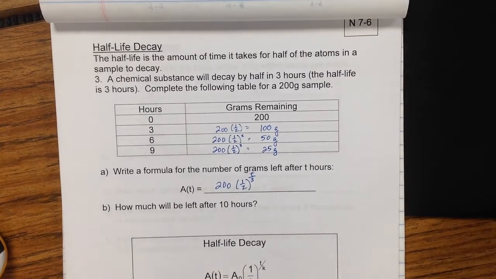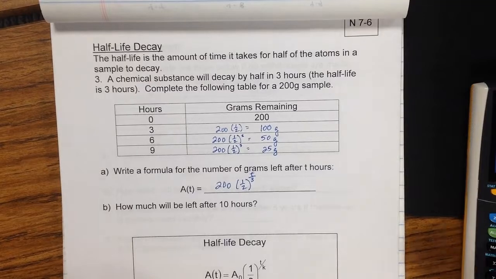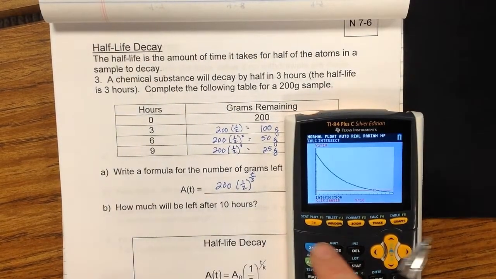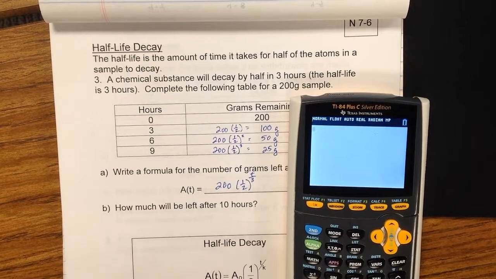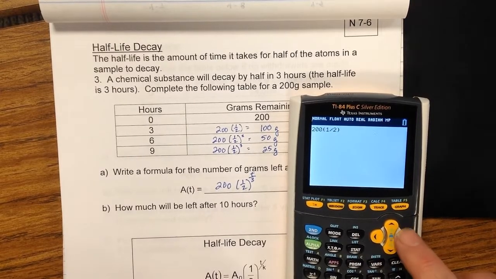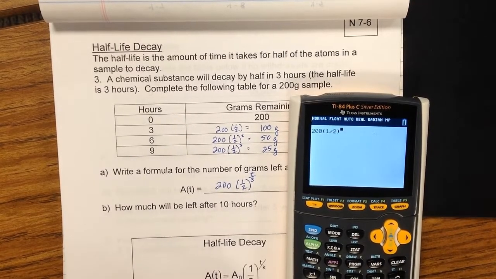How much will be left after 10 hours? Well, I know it's less than 25. And let's use the calculator here. I'm going to go to my home screen. And I'm going to say 200 times 1/2. Oops, I want to put that 1/2 in parentheses. 200 times 1/2 to the 10/3, 10 divided by 3 power.